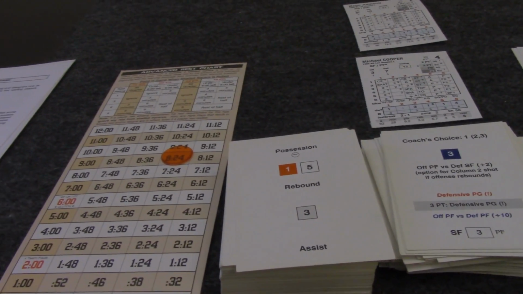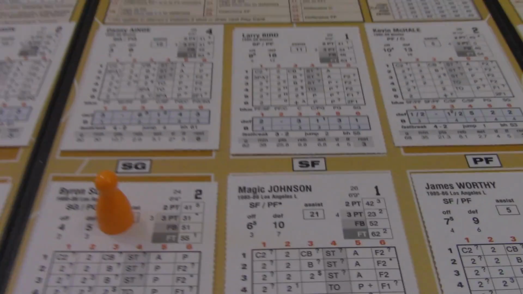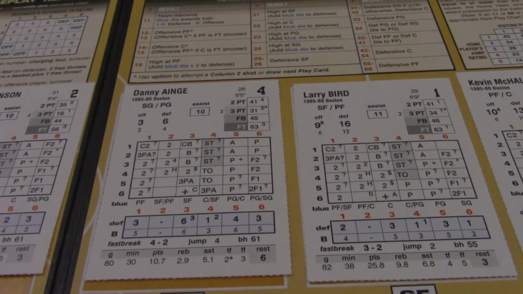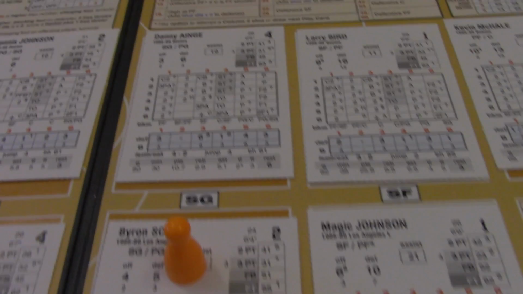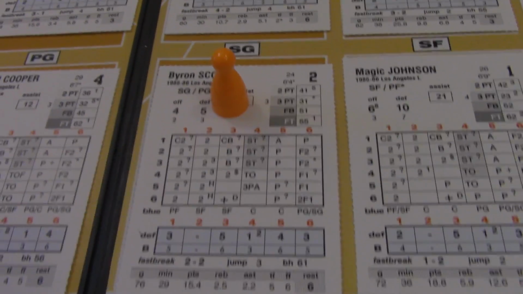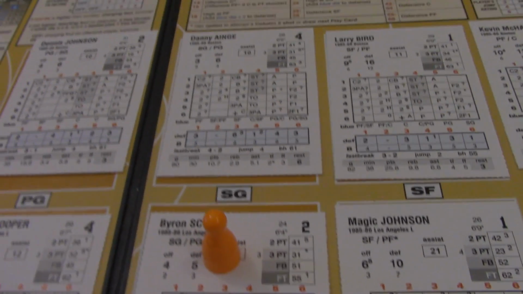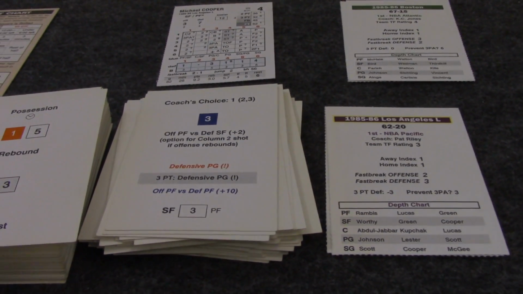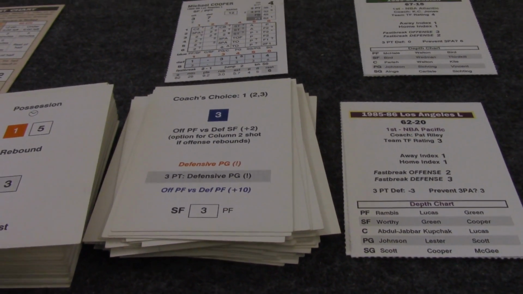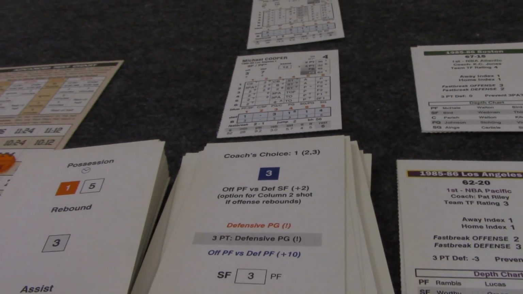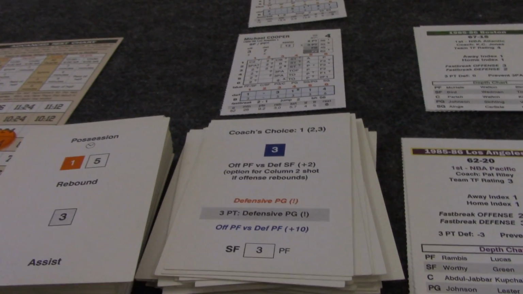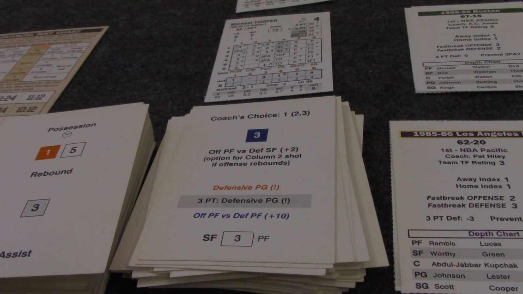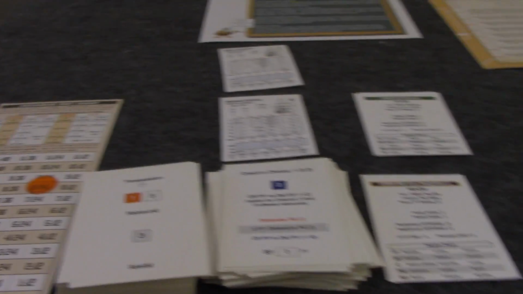1-5-3. So it's the 2 question mark, and Ainge only has a 3 rating. So right as the time is expiring, Scott gets the shot off and sinks it. And we'll check for the assist, and so it's Magic this time at the small forward position. He'll get his second assist of the game, and Scott gets his first bucket, and we're all tied up at 8 apiece.